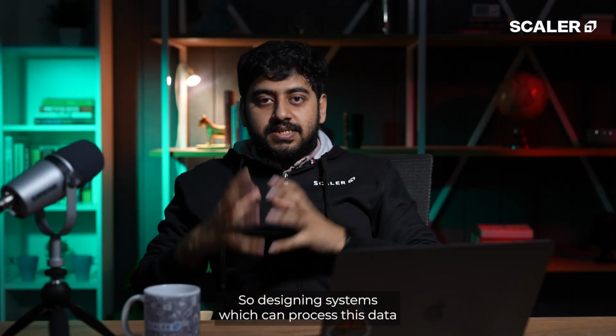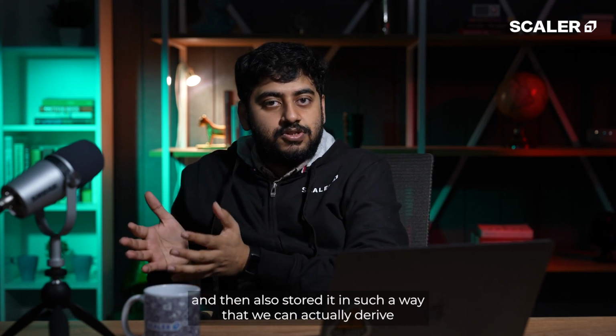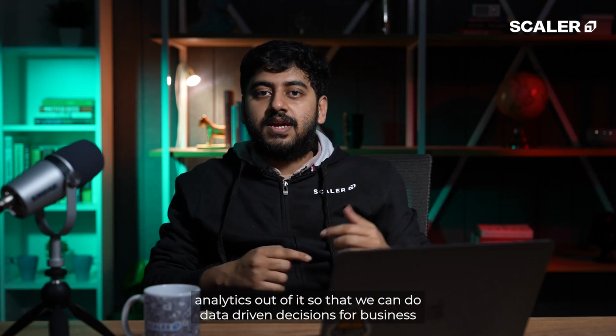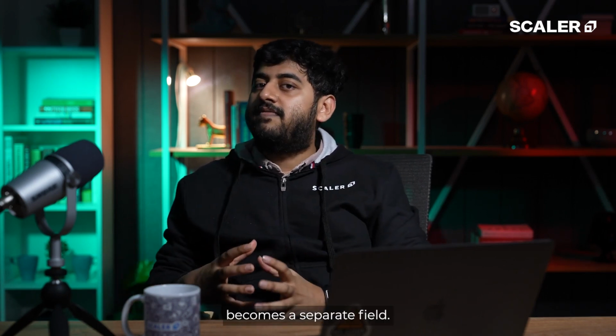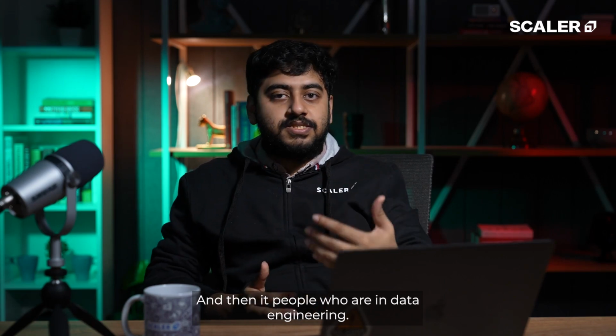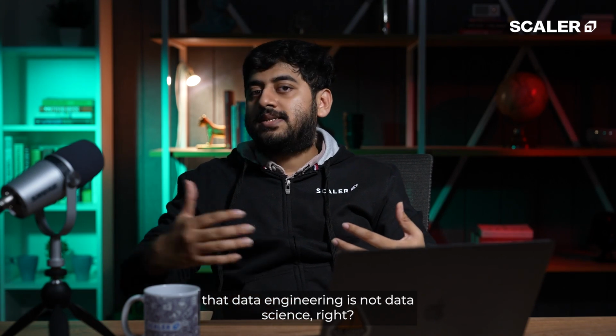So designing systems which can process this data and also store it in such a way that we can actually derive analytics out of it, so that we can make data-driven decisions for business, becomes a separate field. And there are people who are in data engineering, and I just want to mention that data engineering is not data science, right?